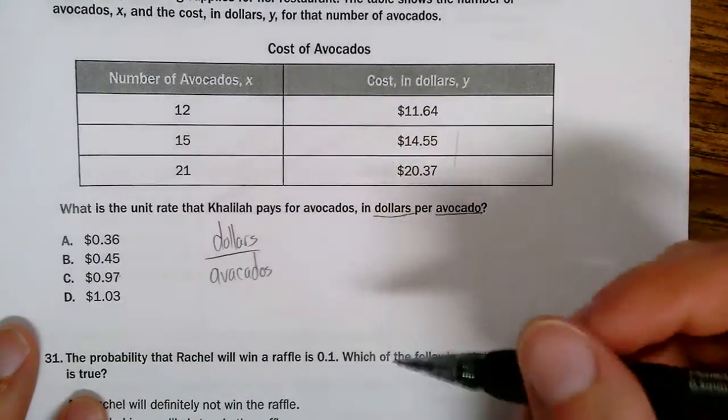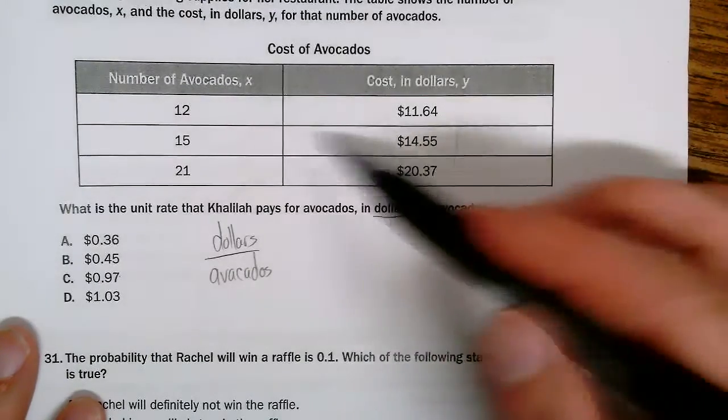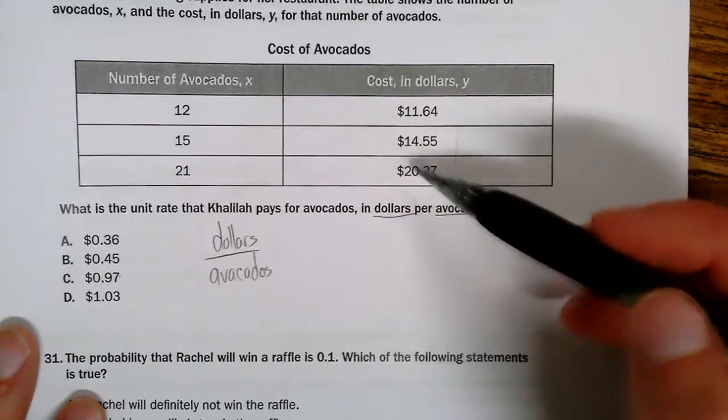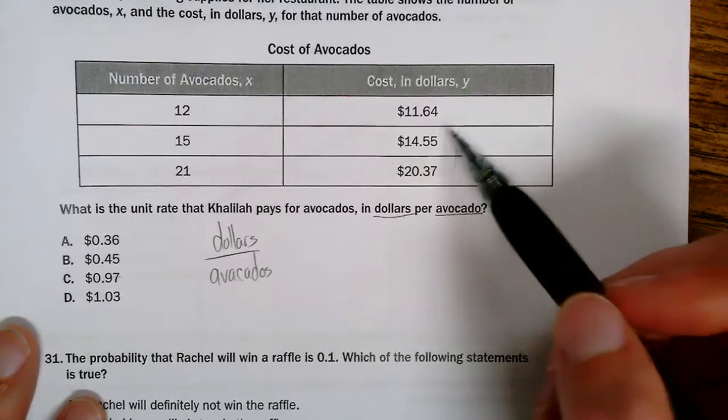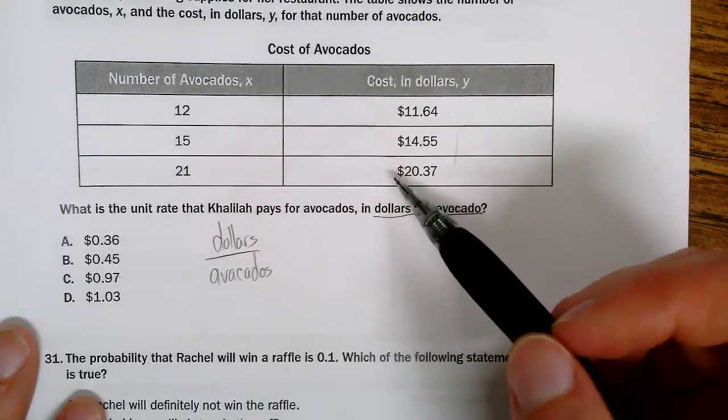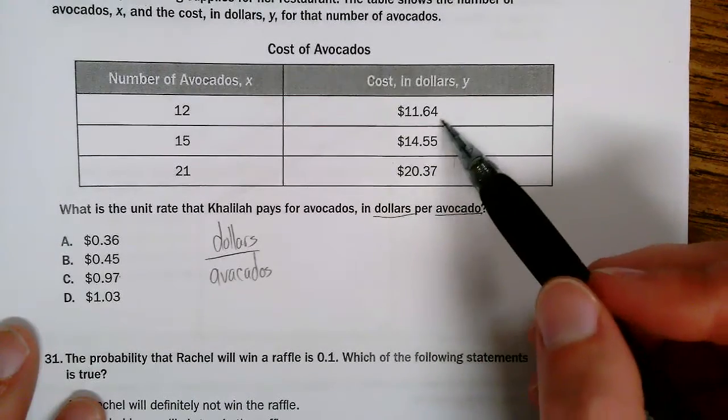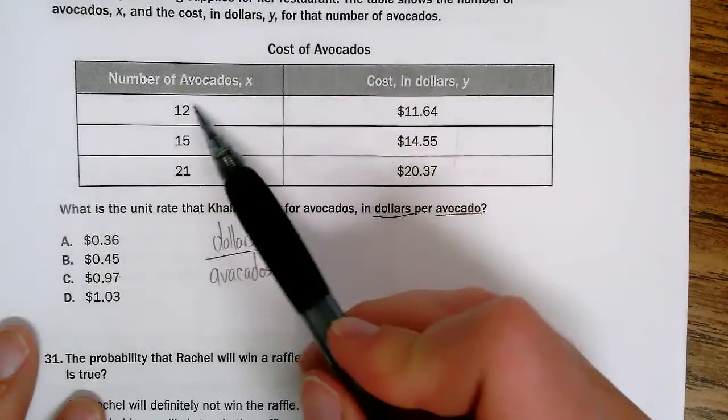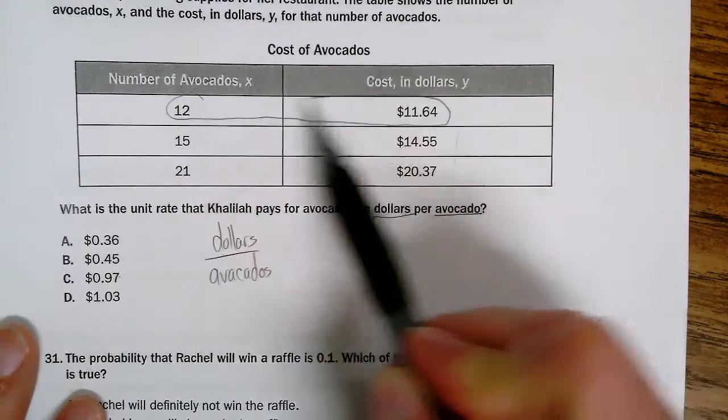Okay, so we can pick any of these ratios here. It doesn't matter which one. We're all going to get the same answer no matter which one we use, and I'll show you that in the calculator in just a minute. So I'm just going to pick the first one here since it's just at the top.